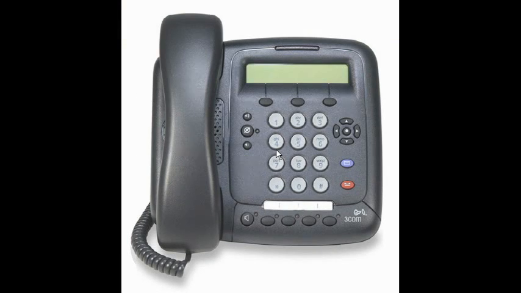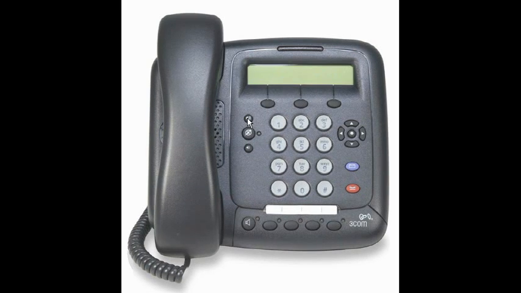Now we'll take a look at all of the different buttons and what they do on the 3Com 3101 basic speakerphone. The top button is the volume control for up. This applies to three different applications. First, if your speaker is being used, it controls the volume of the speaker. If your handset is in use, it controls the volume of the earpiece and the mouthpiece. If your phone is ringing, it controls the volume of the ringtone.